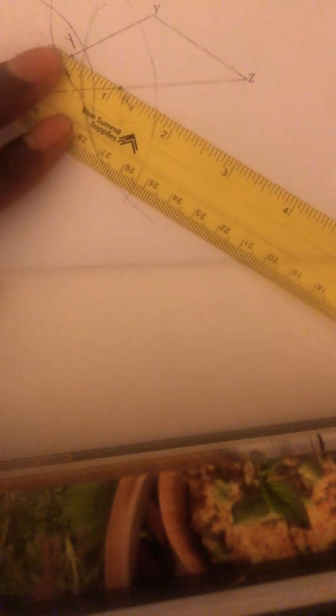Now the last step would be to go ahead and connect Y prime and Z prime using the straight edge. And now we have triangle X, Y prime, Z prime, which is our scale factor.